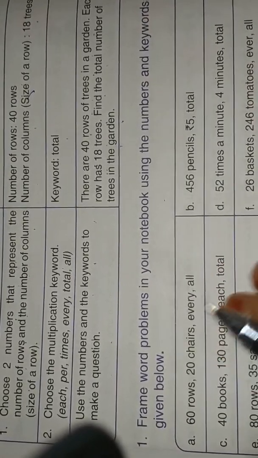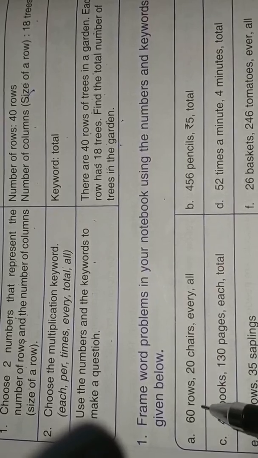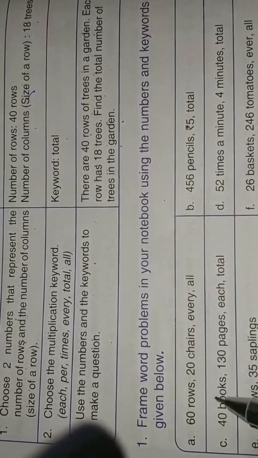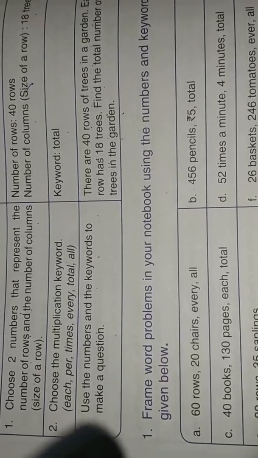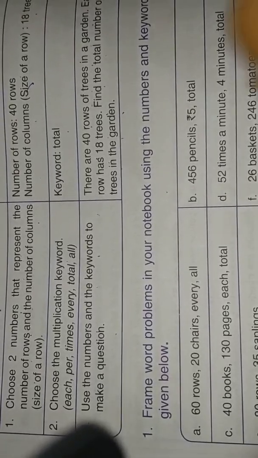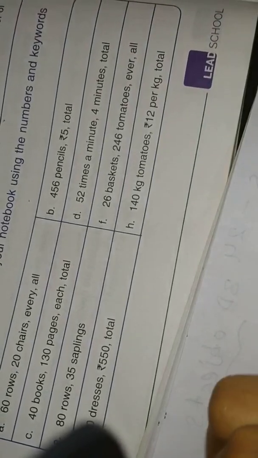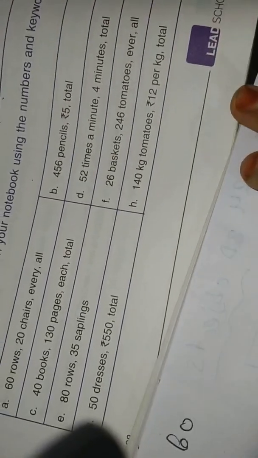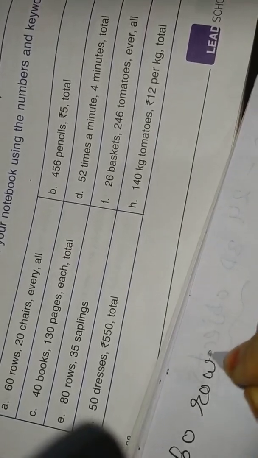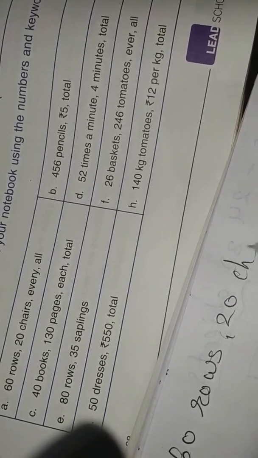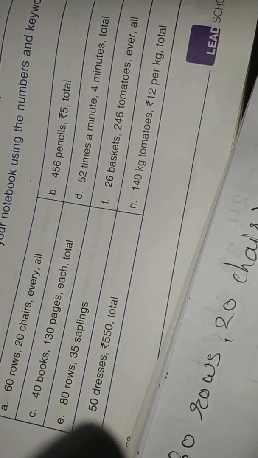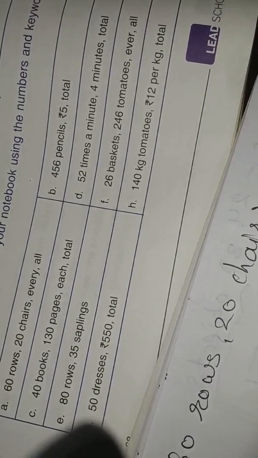We have the keywords and numbers, and we will use them to make one question. The first one is 16 rows, 20 chairs, every and all. In this, we have to make one question.